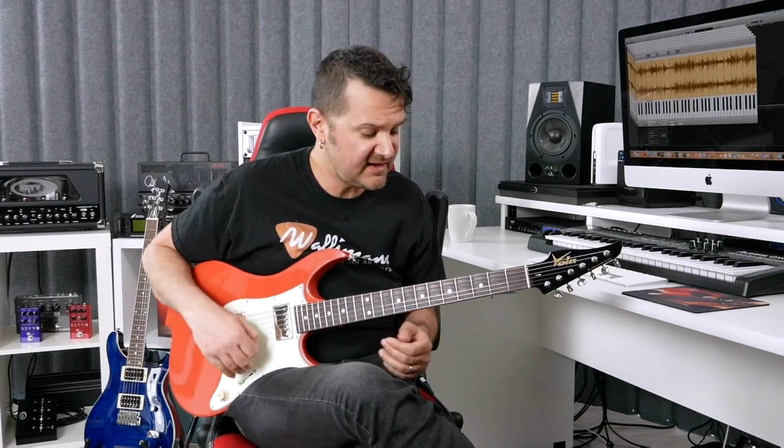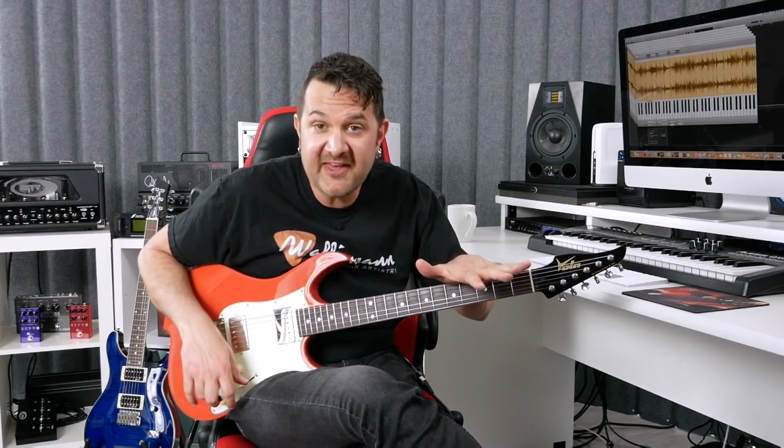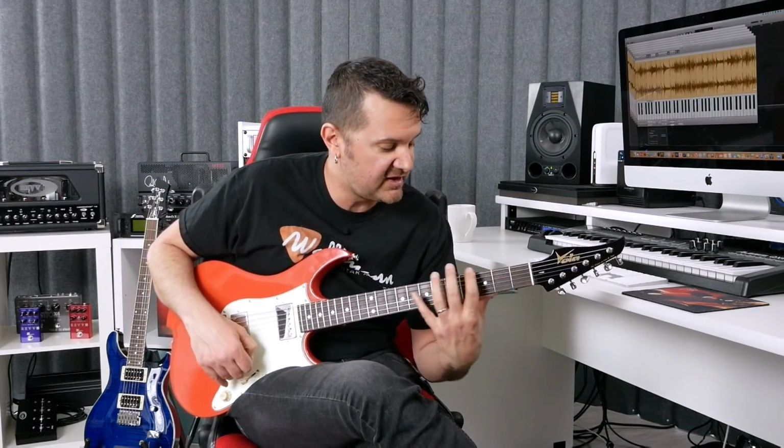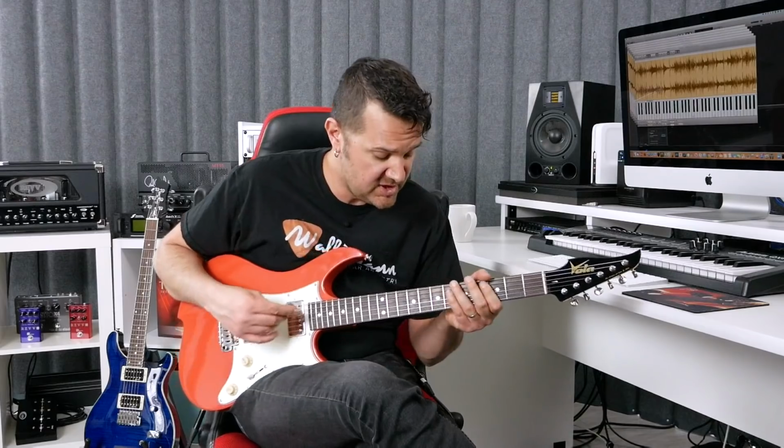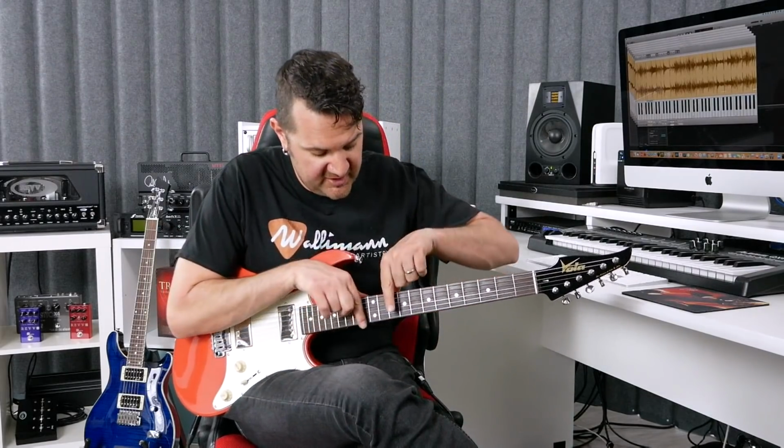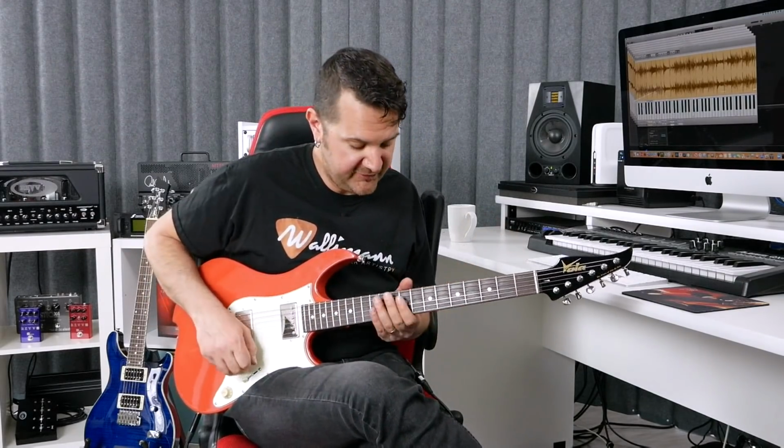Okay, so we have this. Now, we can make a variety of different exercises with this. Let's simplify that just a little bit. Instead of using big stretches here on the bottom, we're going to take this in this area of the fretboard right here where we have a G on the 5th string, 10th fret.